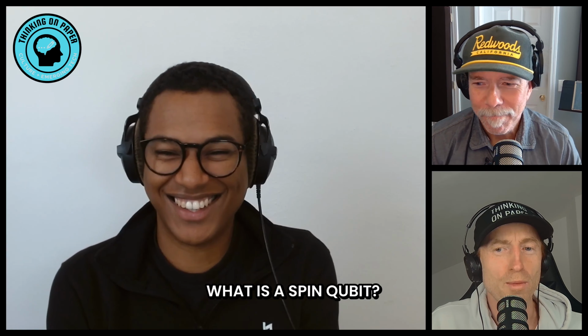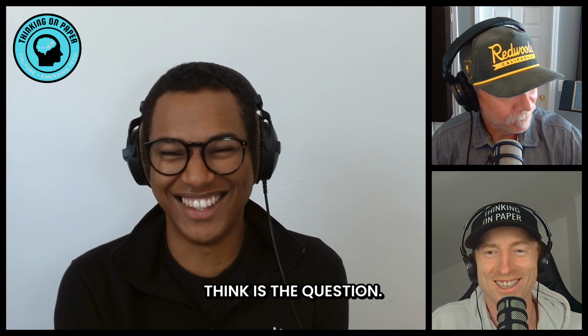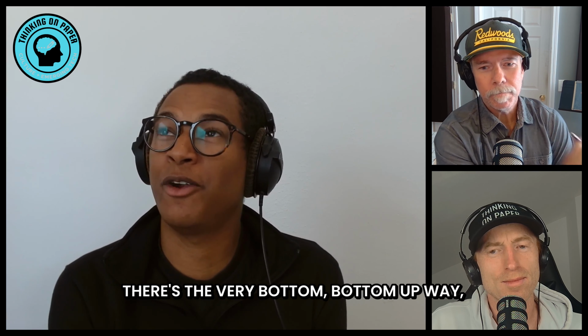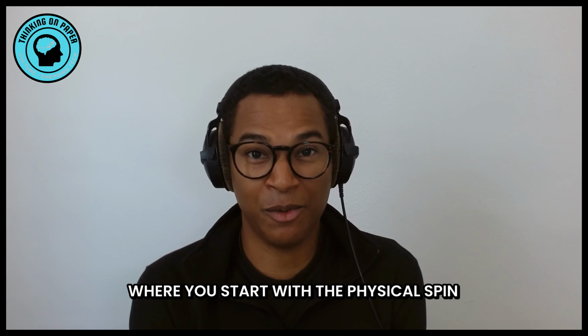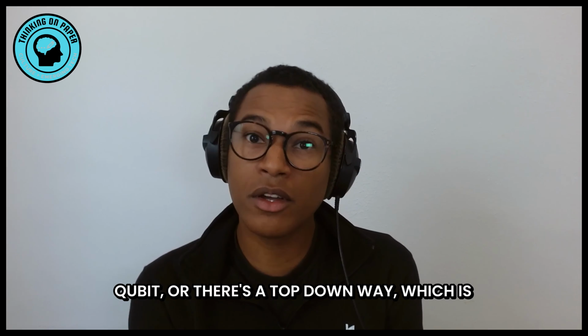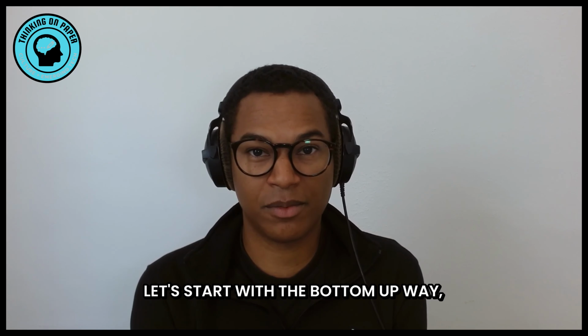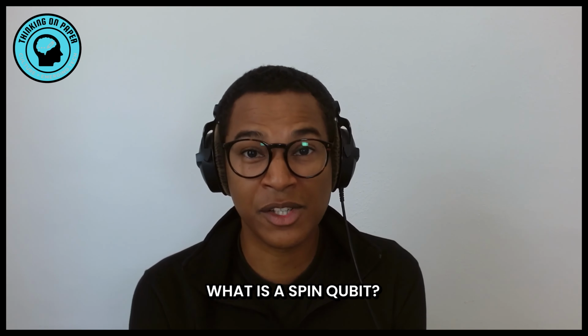What is a spin qubit, I think, is the question. There's two ways to approach this. There's the very bottom up way, where you start with the physical spin qubit, or there's a top down way, which is you start with a silicon chip. Let's start with the bottom up way, because that's the fundamental question. What is a spin qubit?